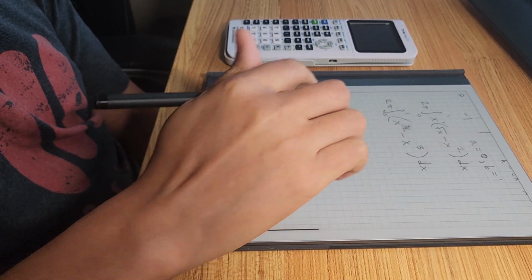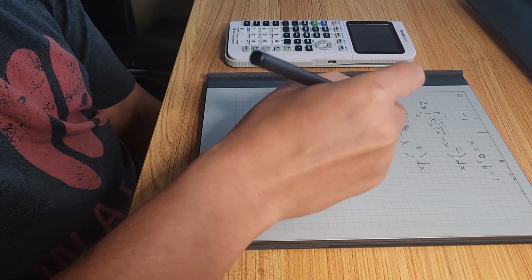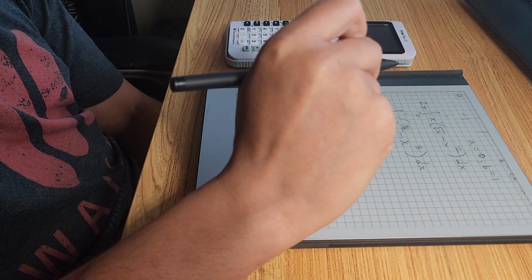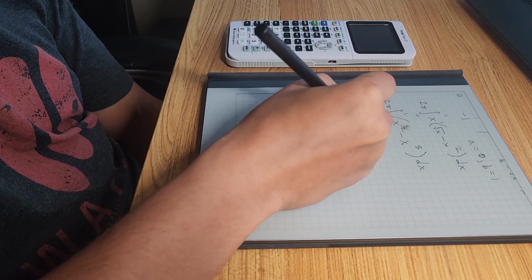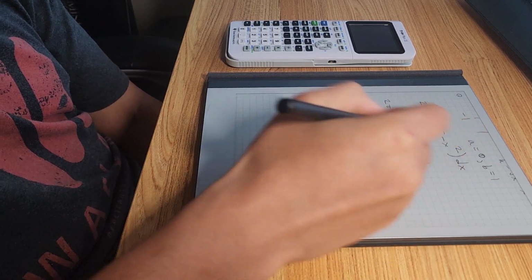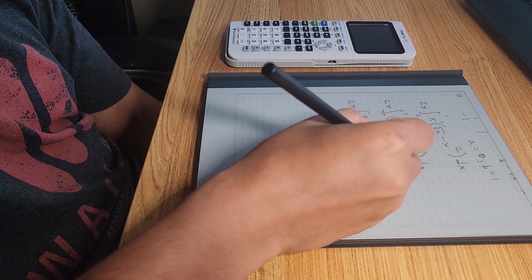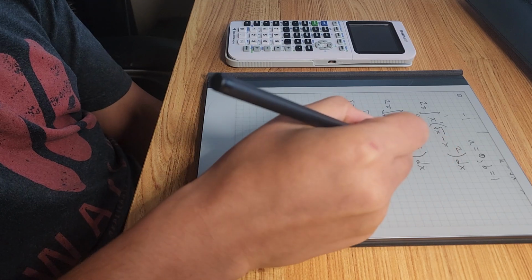And now we're ready to integrate. We're going to have 2 pi, and 3/2 plus 1 is going to be 3 over 2 plus 2 over 2, which is 5 over 2, which is going to be 2 over 5 x to the 5 over 2, minus 1 over 4 x to the 4th. And that's going to be evaluated from 0 to 1.